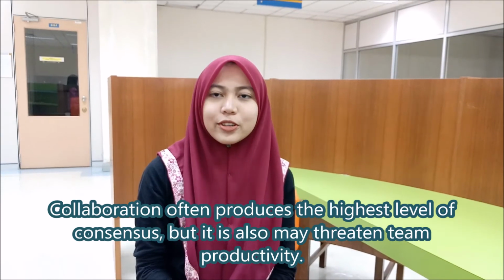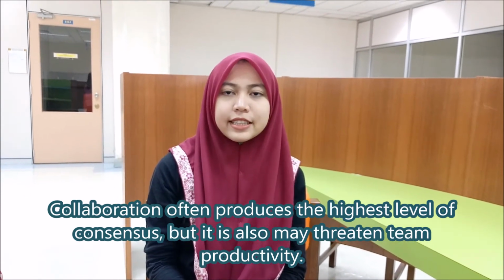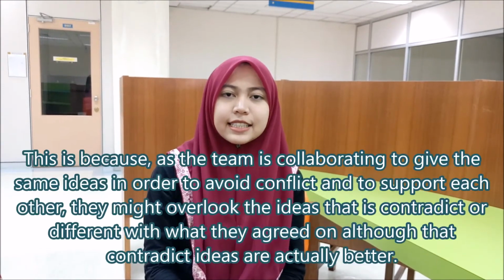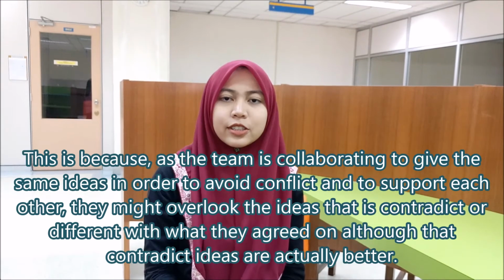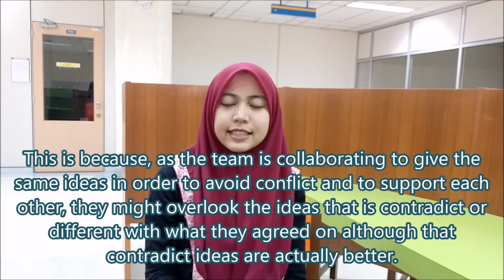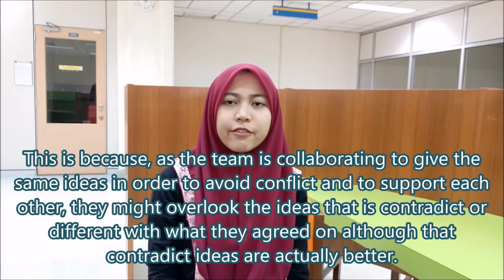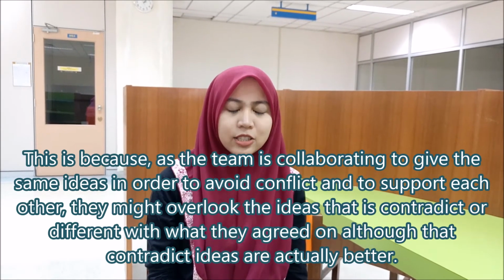Collaboration often produces the highest level of consensus, but it also may threaten team productivity. This is because, as the team is collaborating to give the same ideas in order to avoid conflict and to support each other, they might overlook ideas that are contrasting or different from what they agreed on, although those contrasting ideas are actually better.